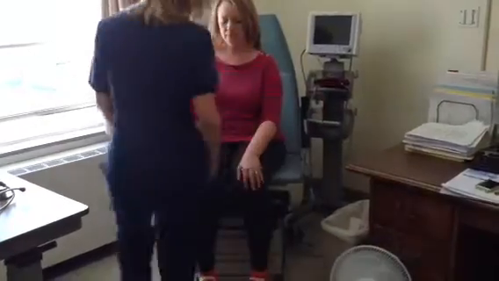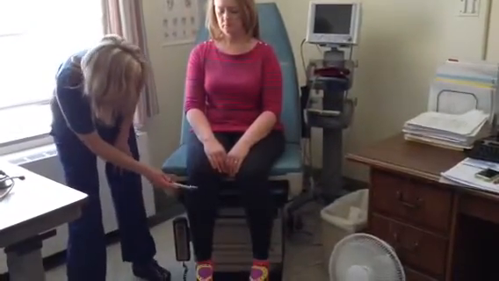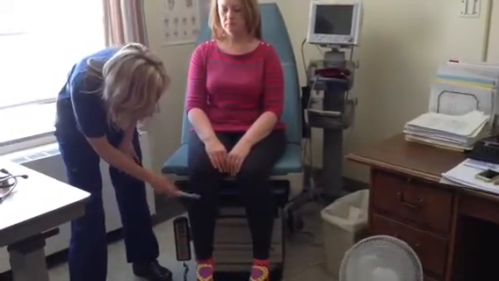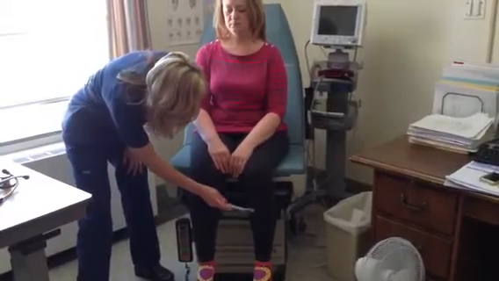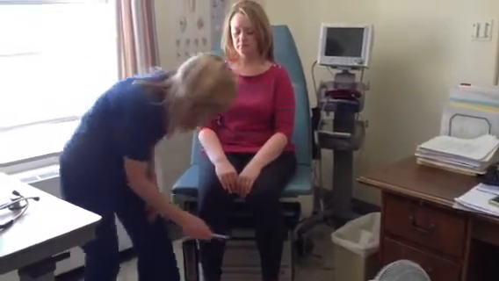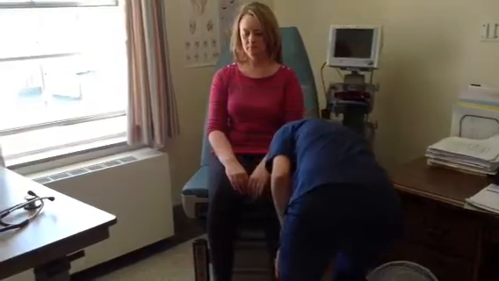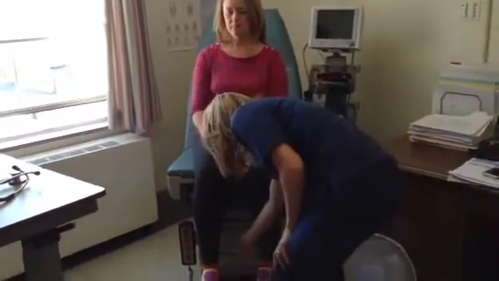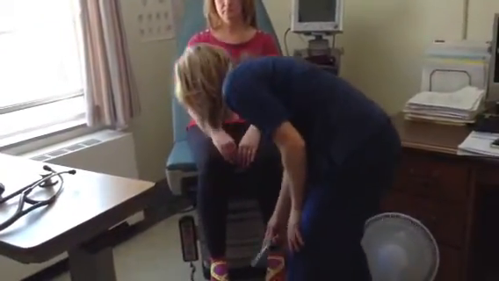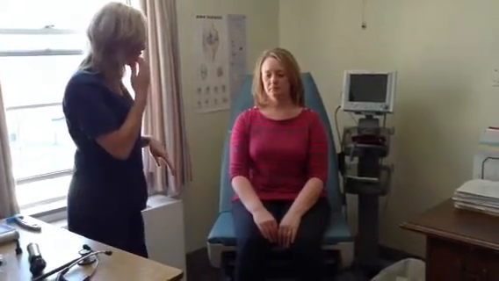And then we're going to go down to the lower extremities and check at the patellar. And then I'm going to go behind and check there.